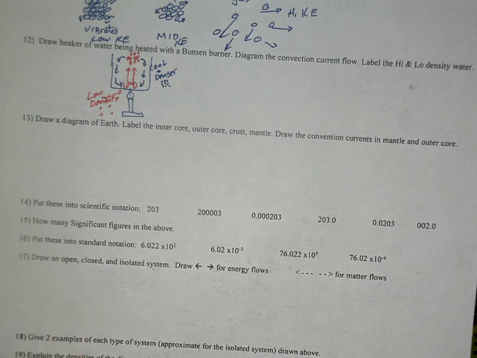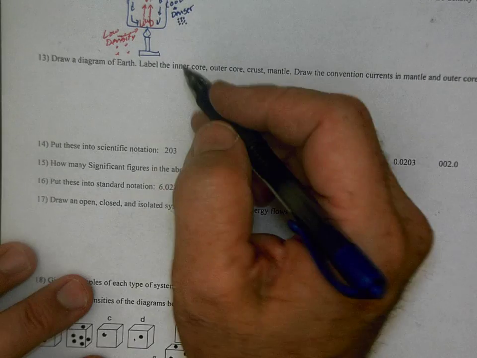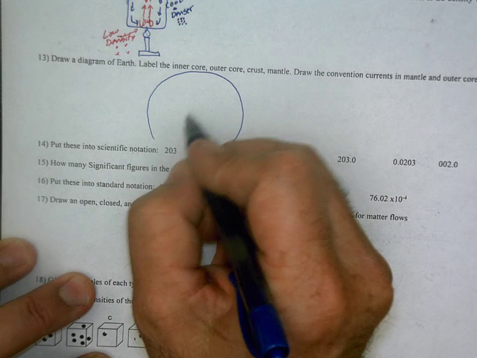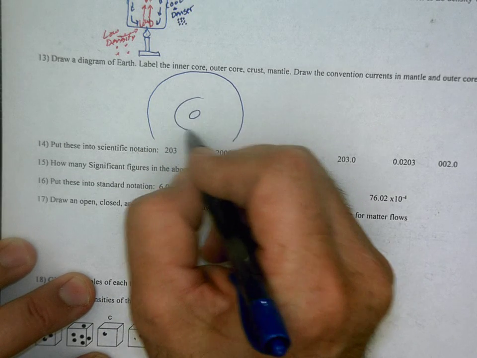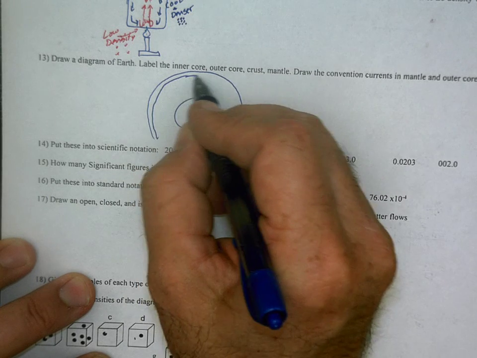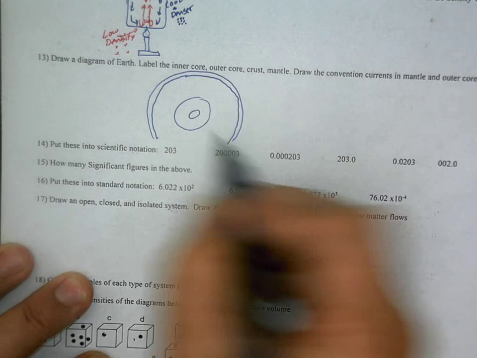All right, draw a diagram of the Earth. Okay, well, I'm just going to do a partial one there. We've got the core, the outer core, and then most of this is the mantle. Then we've got the crust of the Earth there. This isn't necessarily to scale.